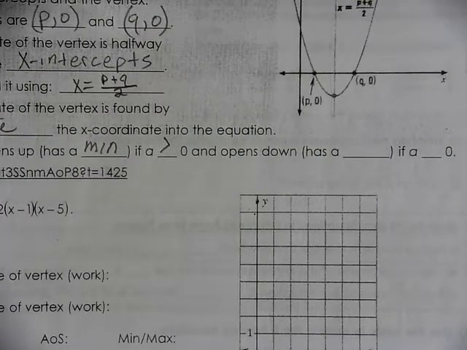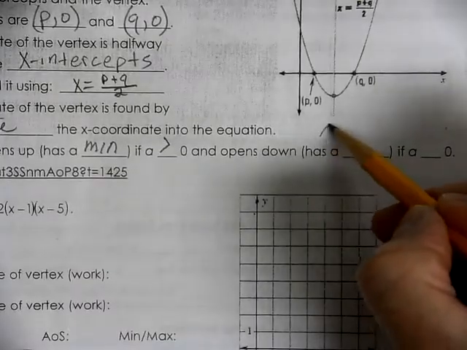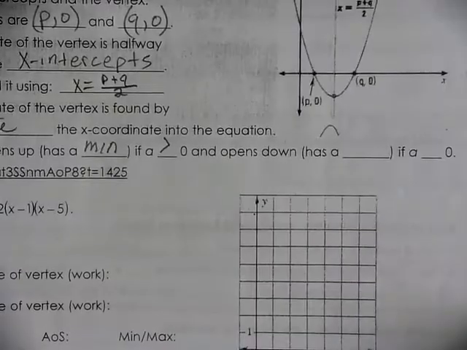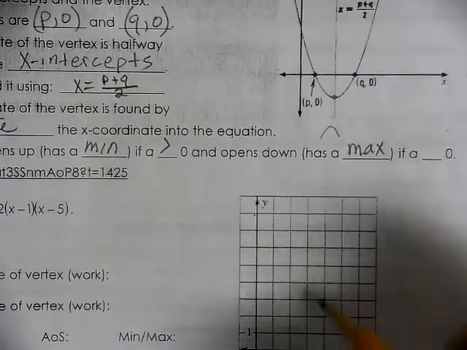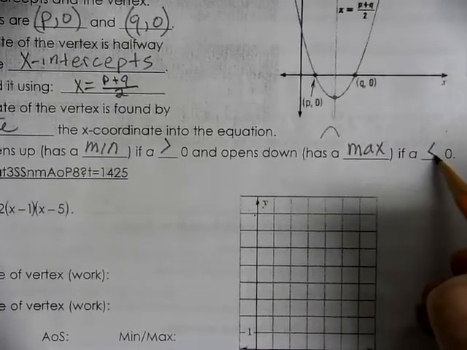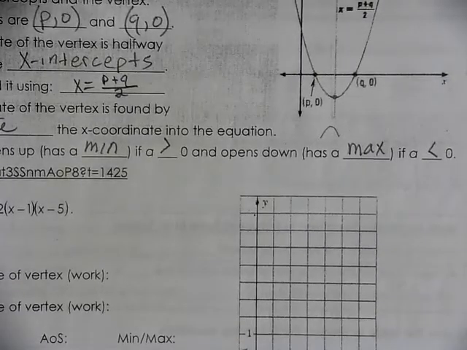We know that the parabola is going to open downwards, so it's going to look something like that. It's going to open down, which is going to make it have a max, whenever the a value is less than 0. The a value cannot be 0, so that's why we don't say equal to. It's got to be greater than 0 or less than 0.